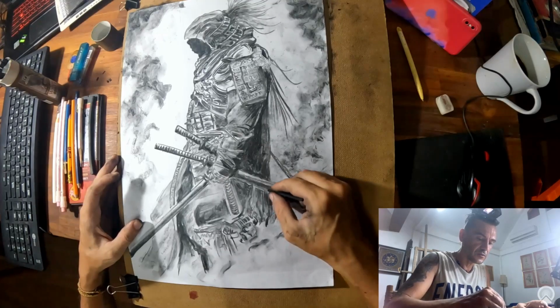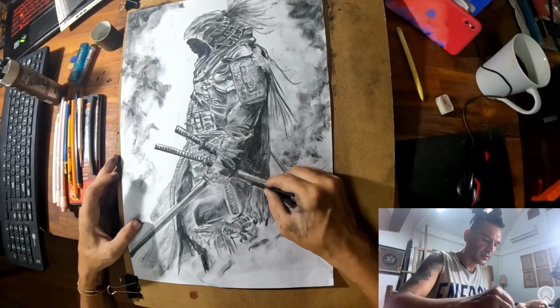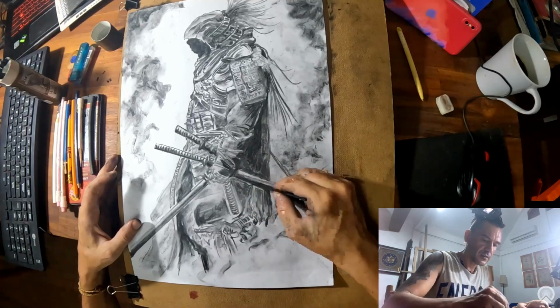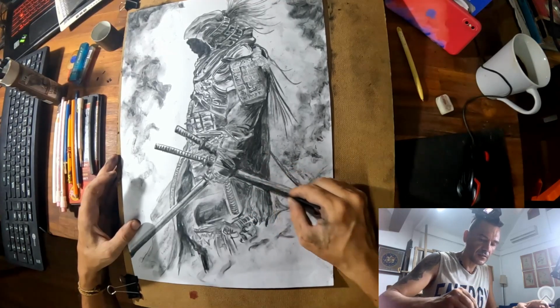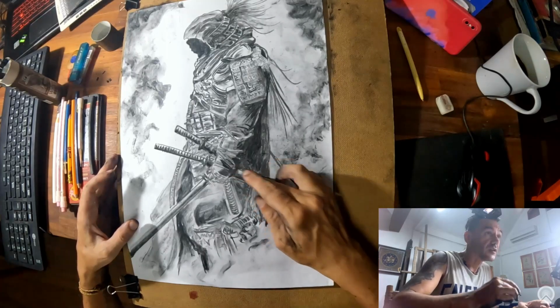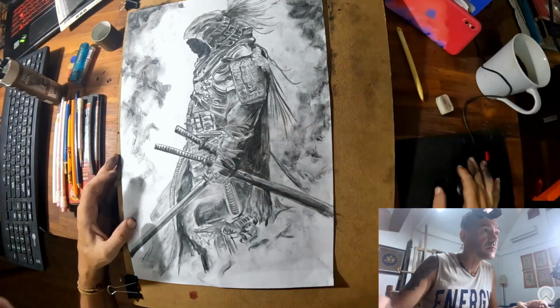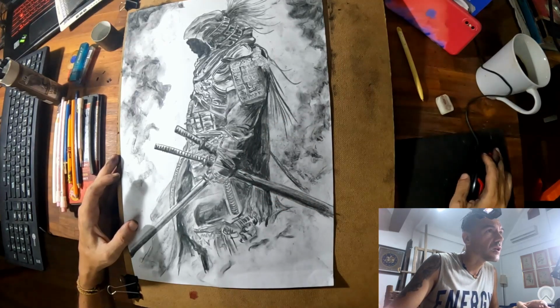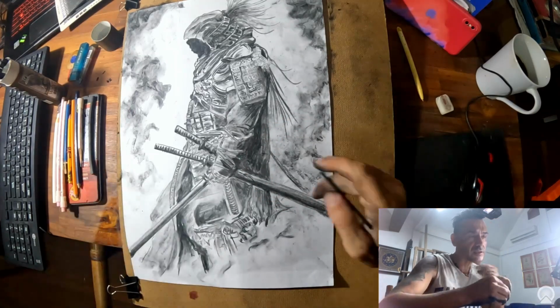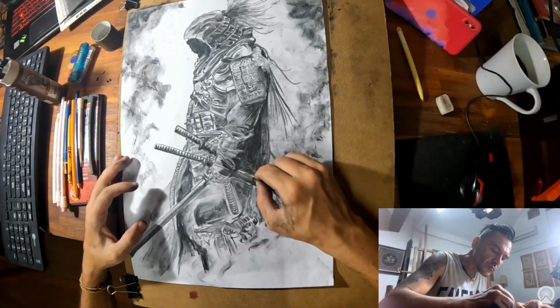Well, here also you don't see any edge, just like that. But here actually there was some sort of pattern or something on the surface of the sword.